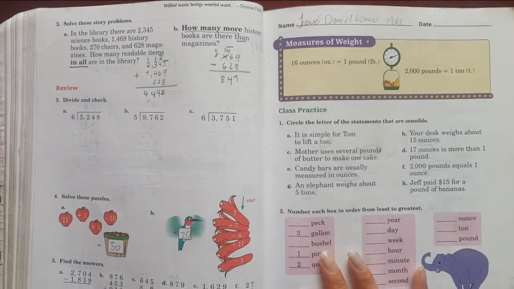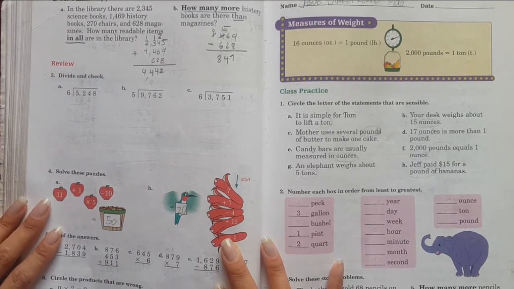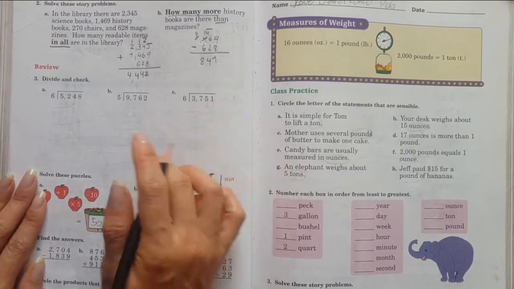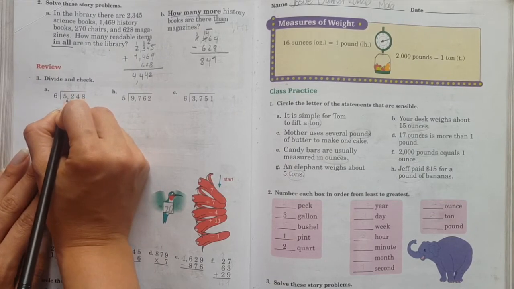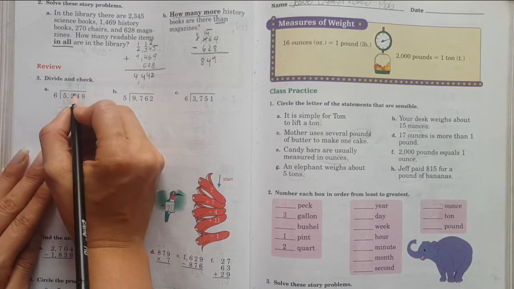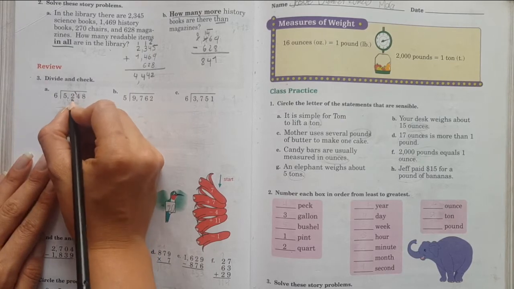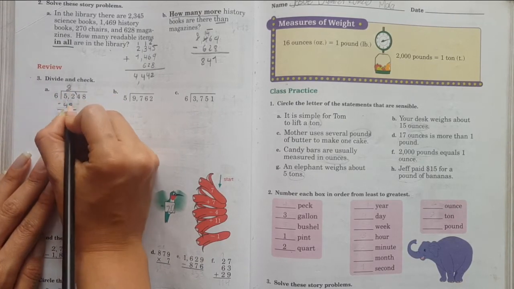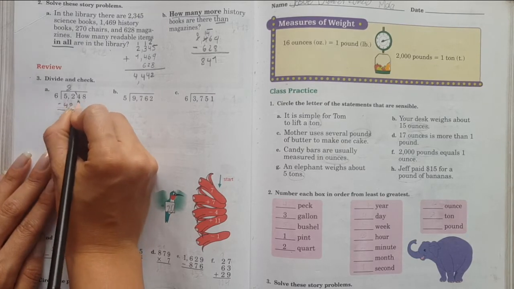Now let's move on to the review. Here it says, divide all of these ones, yes? So let's do it. How many times may I find 6 in 5? No. So what do I have to say? Hey, come here and work with me. How many times may I find 6 in 52? 8. 8 multiplied by 6, 48. 52 minus 48, 4. What happens next?